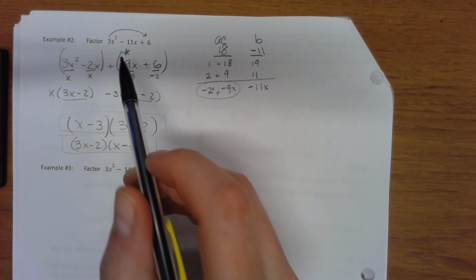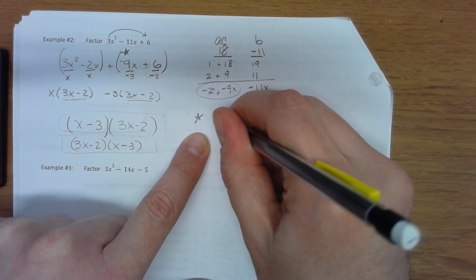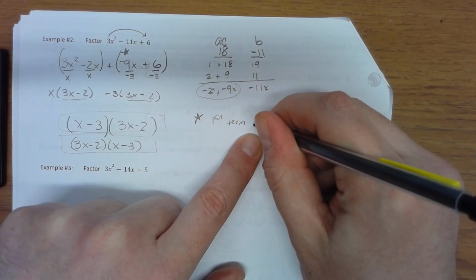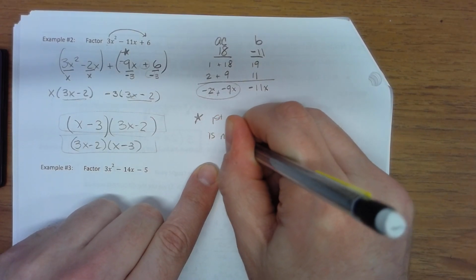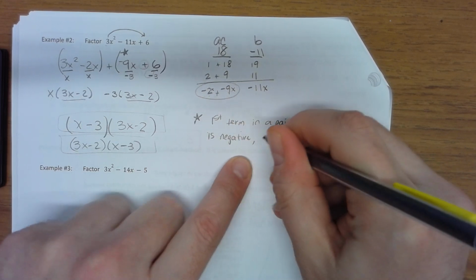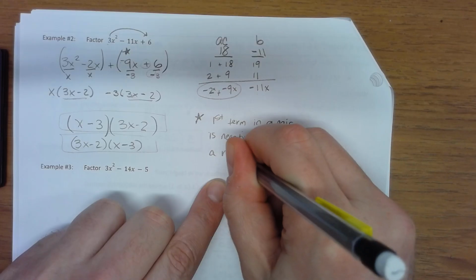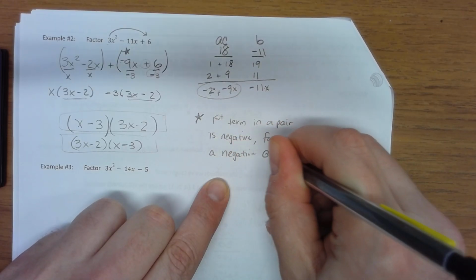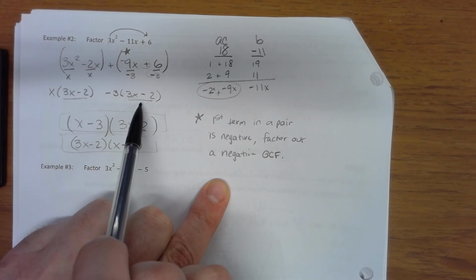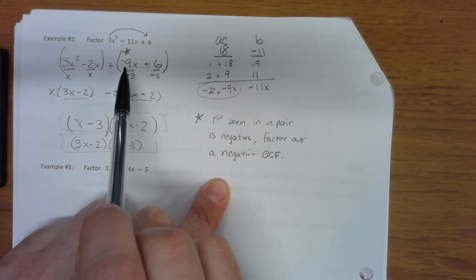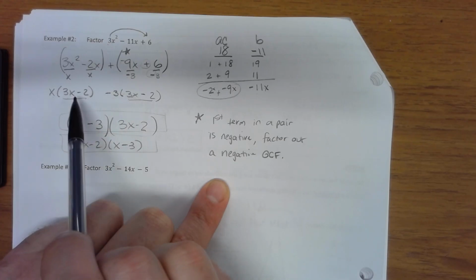The special note about this one, and I'm going to put a note here with a star. What the star means: if the first term in a pair is negative, you're going to factor out a negative greatest common factor. If you don't, these won't match. You'll get opposites. So if the first term in a group is negative, you want to factor out a negative GCF so you'll find the matching pair.